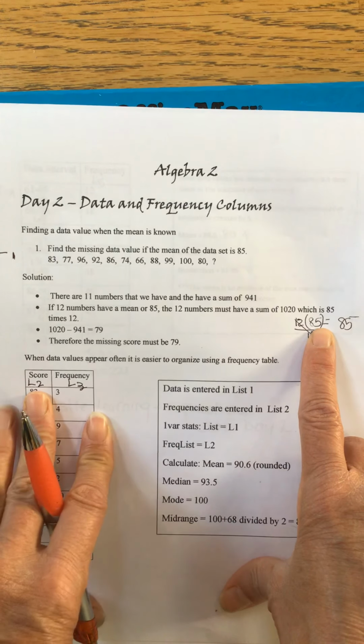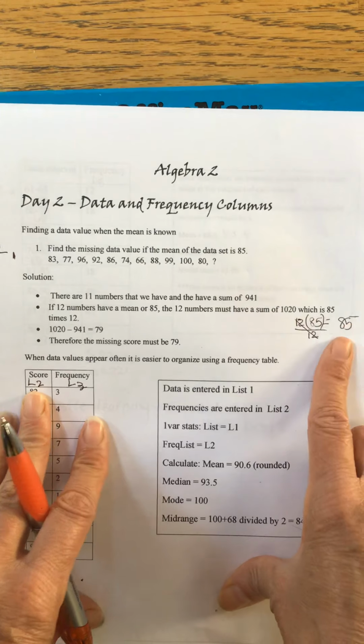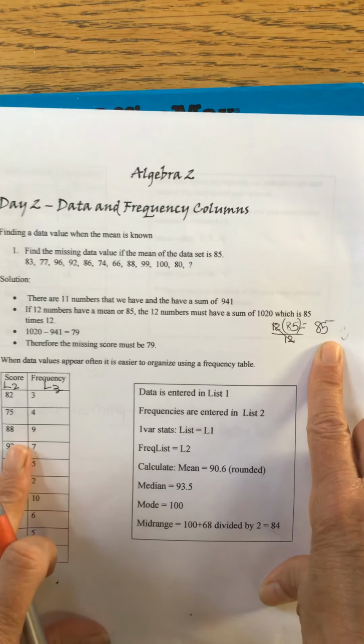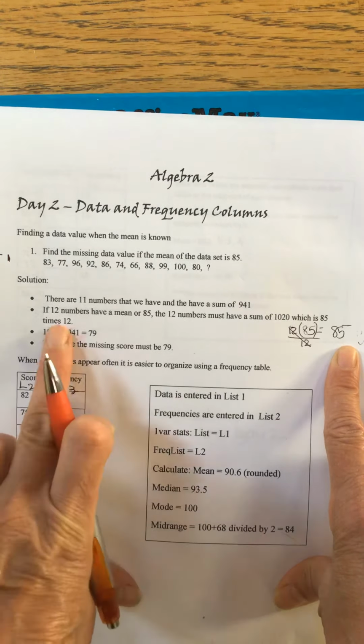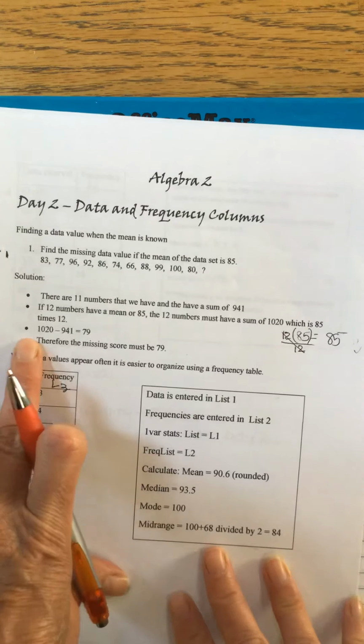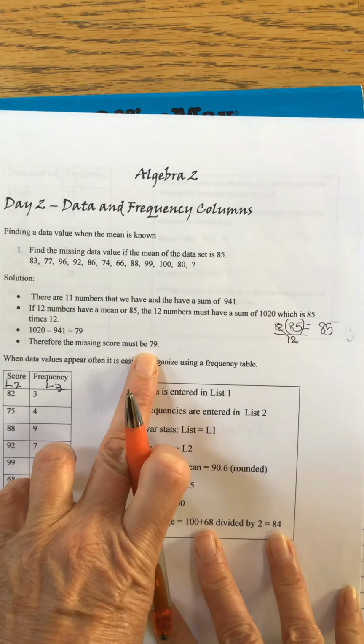That's if every grade was 85. You divide by 12 because you want an average, and that's where that average is, I thought I put a little smiley face there. There's your 85. So I only have a sum of 941. I want a sum of 1020 to get that 85, so I just subtract those. So this says that for a missing score, that last test score needs to be at least a 79 so that I can get an average of 85.